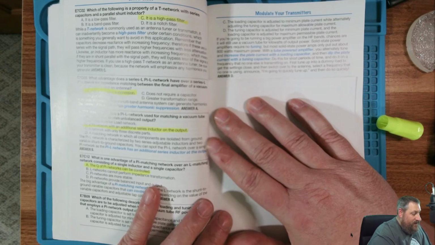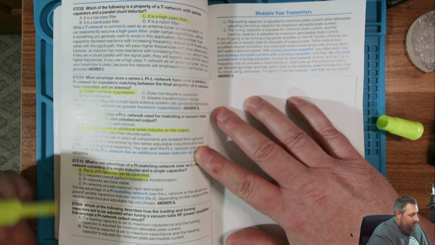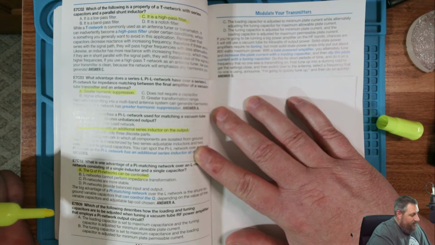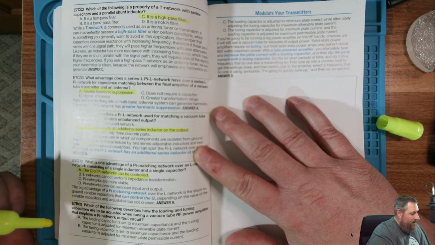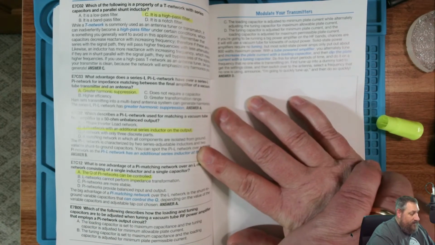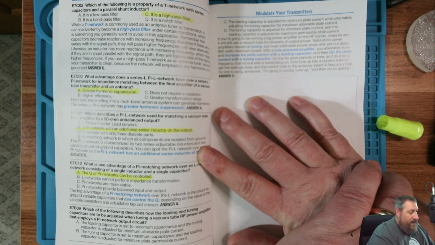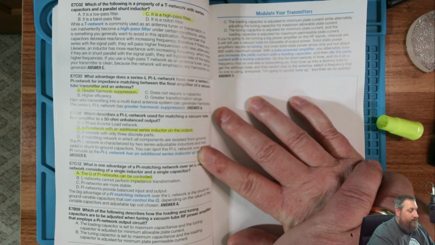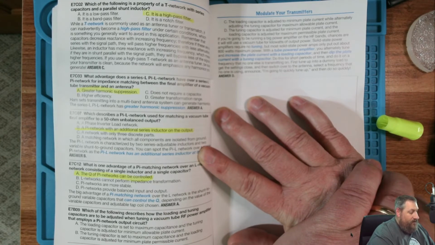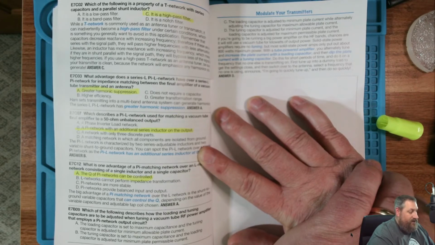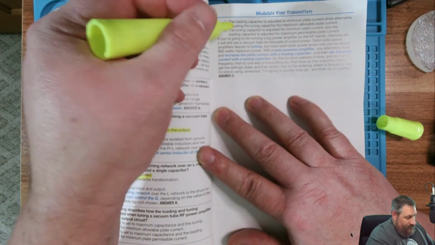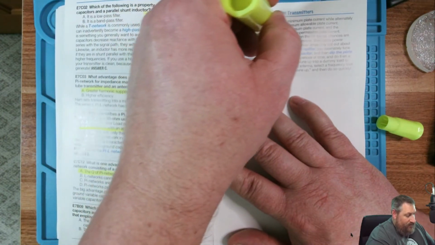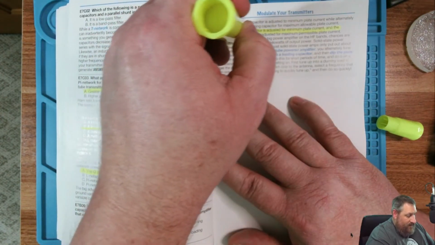Correct answer is D. So which of the following describes how the loading and tuning capacitors are to be adjusted when tuning a vacuum tube RF power amplifier that employs a pi network output circuit? Correct answer D. The tuning capacitor is adjusted for minimum plate current, and the loading capacitor is adjusted for maximum permissible plate current. Sorry about that. I wanted to make sure we had the terminology correct.